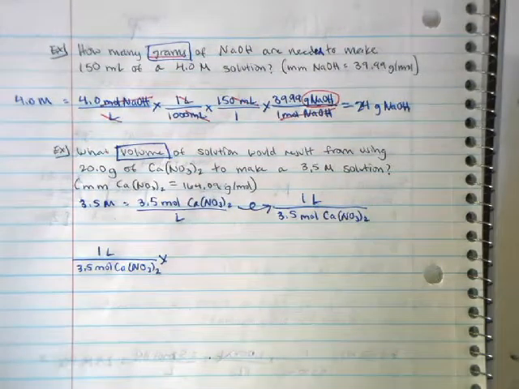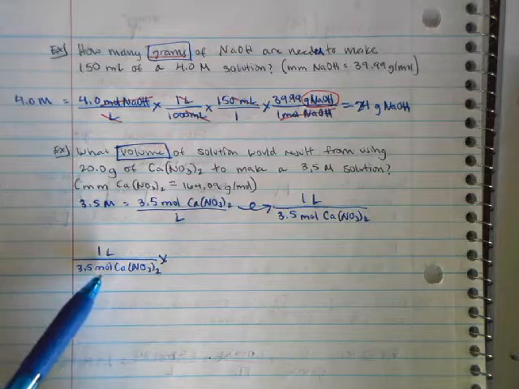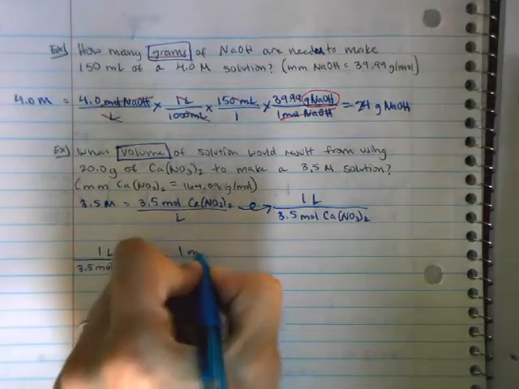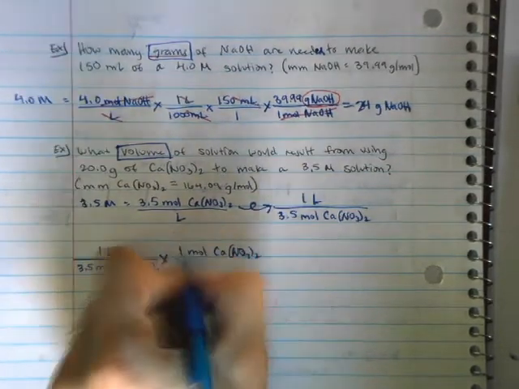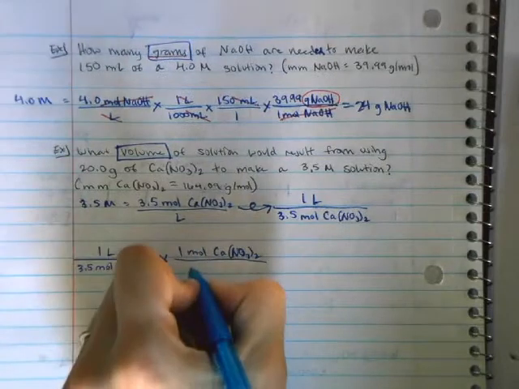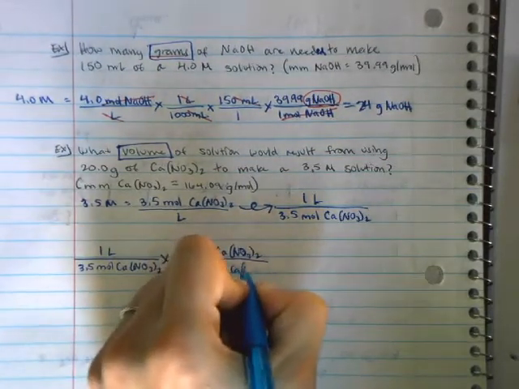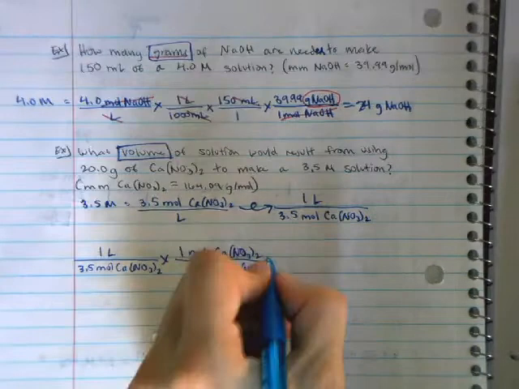And again, I'm solving for volume. So I need to get rid of moles. I can use my molar mass to do that. So for every 1 mole of Ca(NO3)2, the molar mass is 164.09 grams calcium nitrate. Okay.